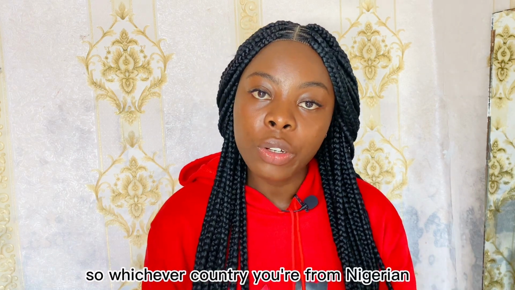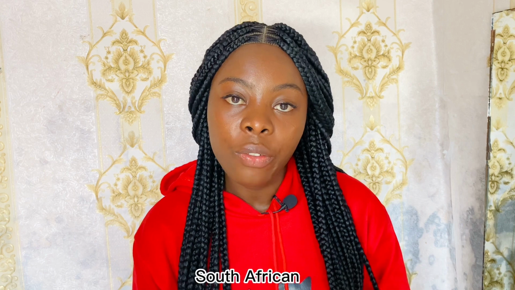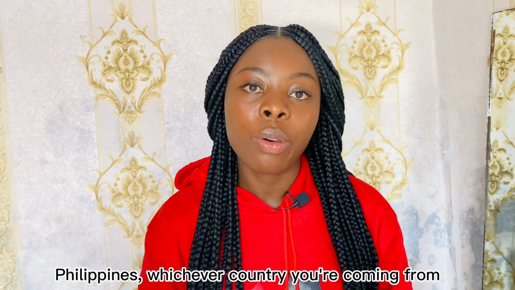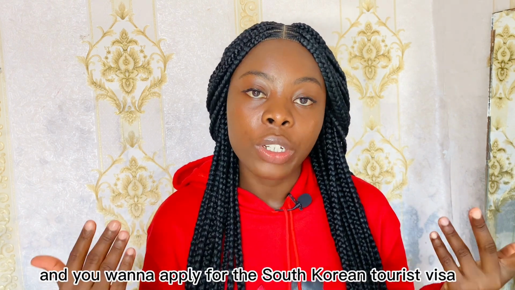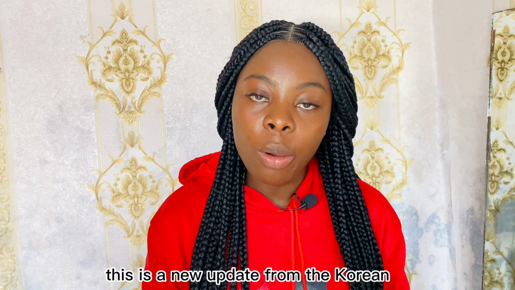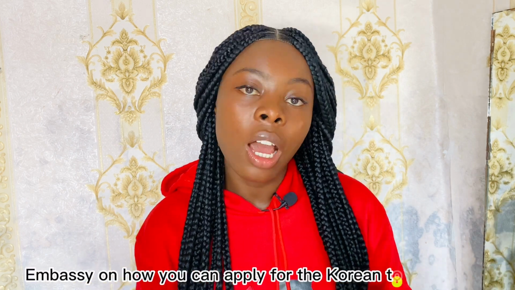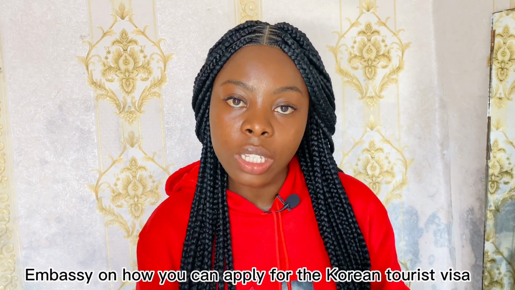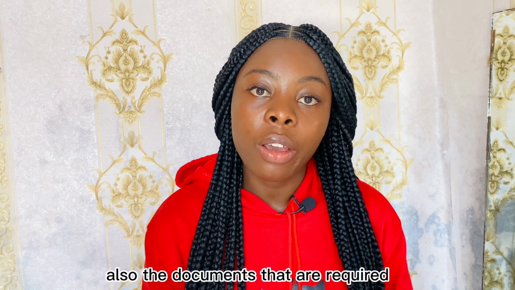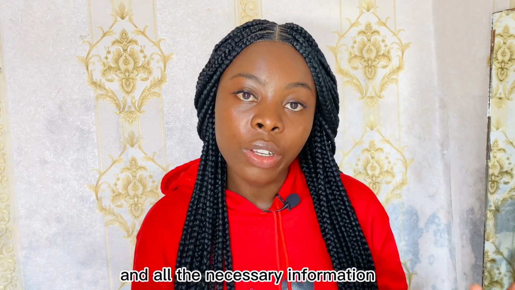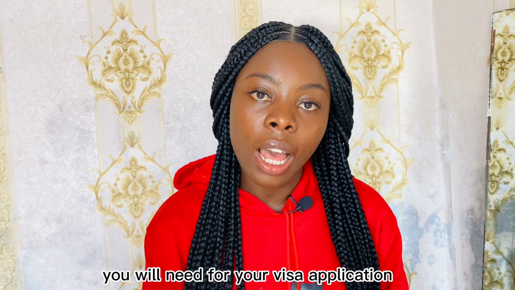So whichever country you're from, Nigerian, South African, Kenyan, Uganda, Indian, Pakistan, Philippines, whichever country you're coming from and you want to apply for the South Korean tourist visa, this is a new update from the Korean Embassy on how you can apply for the Korean tourist visa, also the documents that are required and all the necessary information you will need for your visa application.